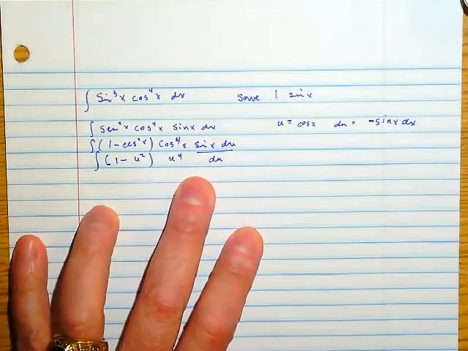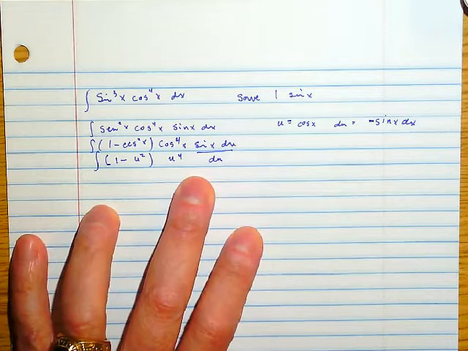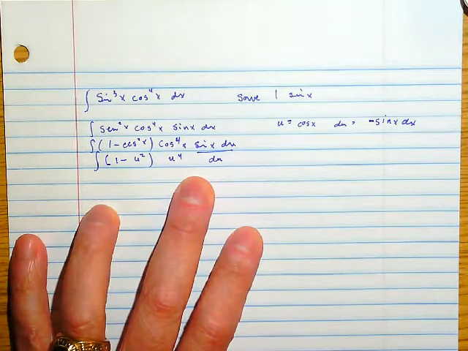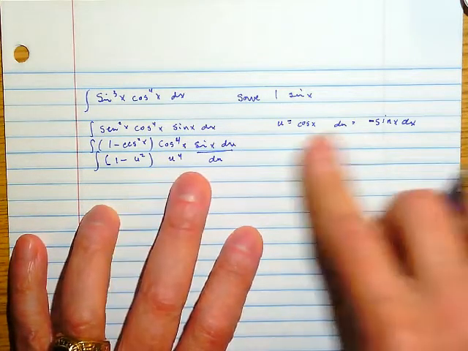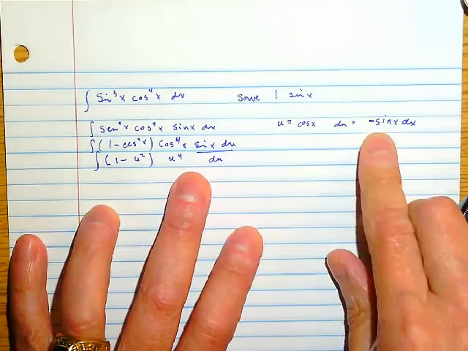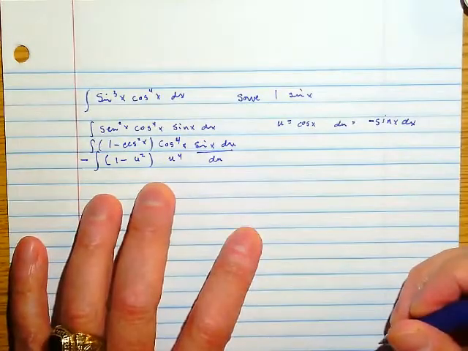The only thing I need is what? Don't I need a minus sign? I think I need a minus sign in here, don't I? Looks like I've made a mistake. So look for a minus sign, because the derivative of u is negative sine. Yeah, so I need a negative sign in here. So I'm going to squeeze in a negative sign.